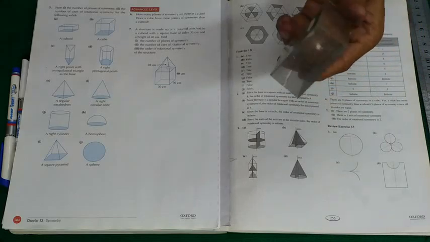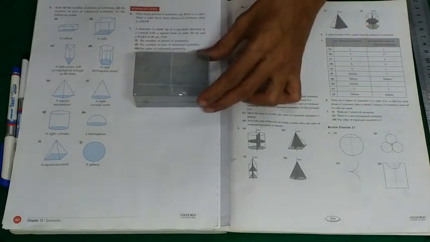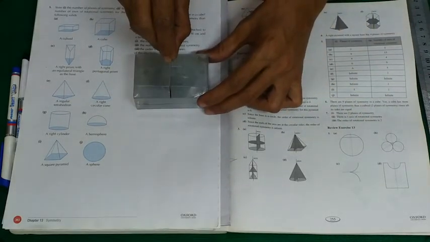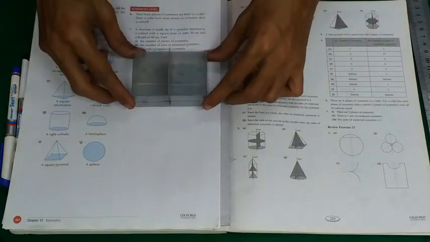We can draw them and we can now place the planes of symmetry. The first plane of symmetry that I am going to place here is this one, entering from the top till the bottom.